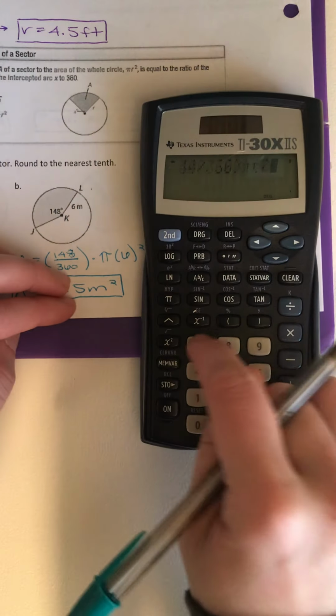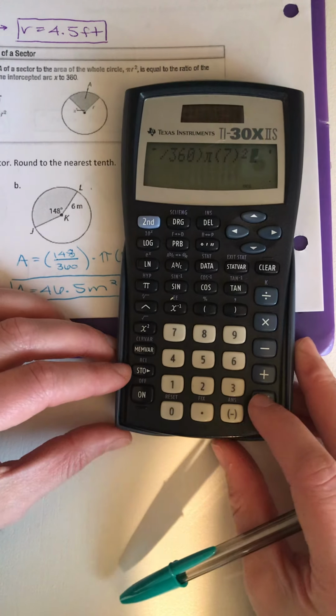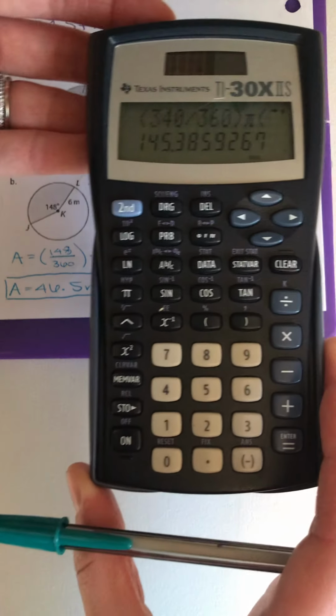Say my radius was 7. We get about 145.4.